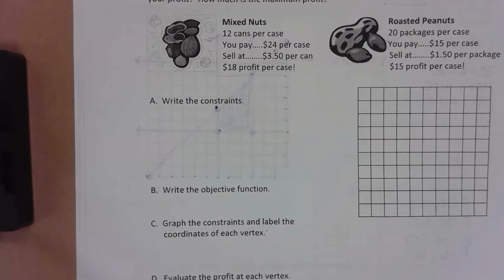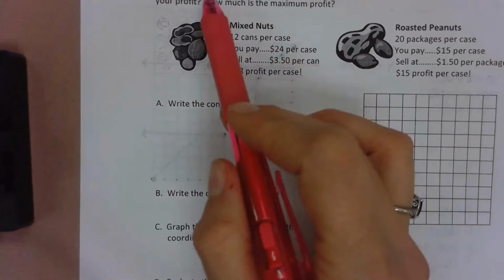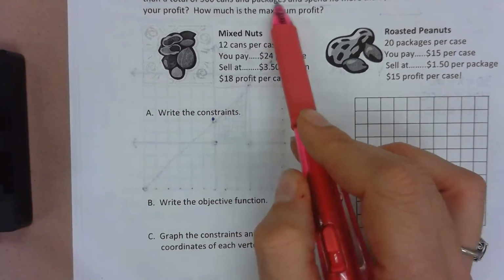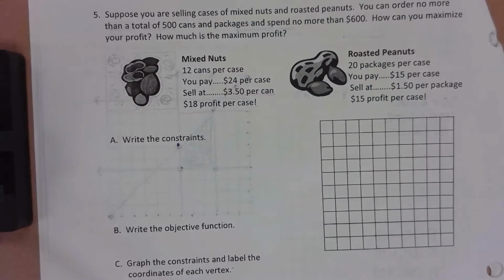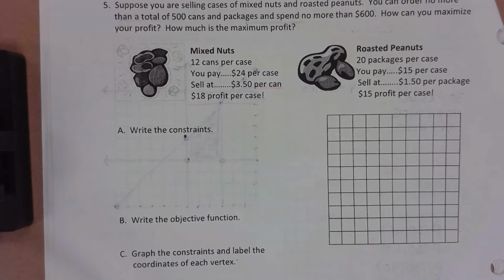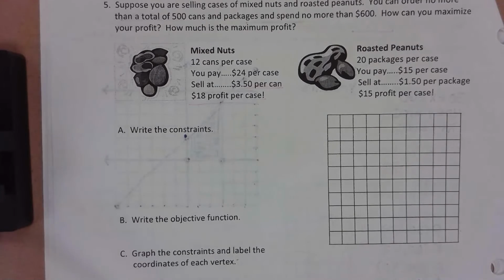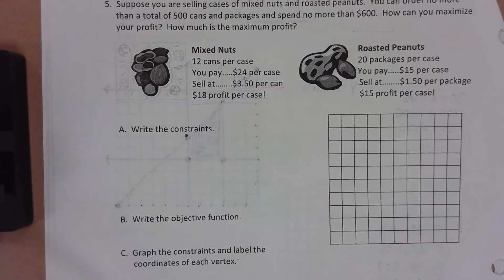Cases. Someone want to change. Okay. So we can have a total of 500 cans and packages though. So if we talk about cases, how are you going to account for your 500? You have to buy. Yeah. Probably cans. But that's okay. That's what I want to talk and figure out. You're right. At first I'm looking at it, I'm like, oh, well, if I do cases, I don't have decimals on my price per can.